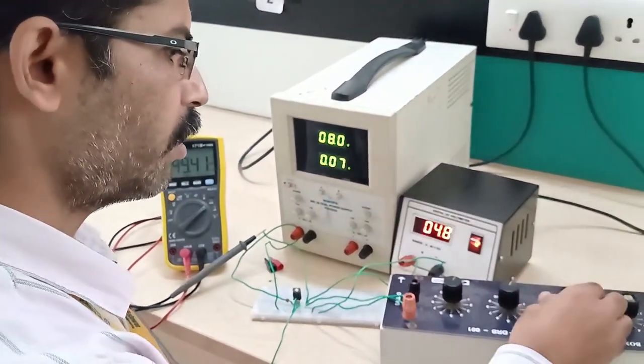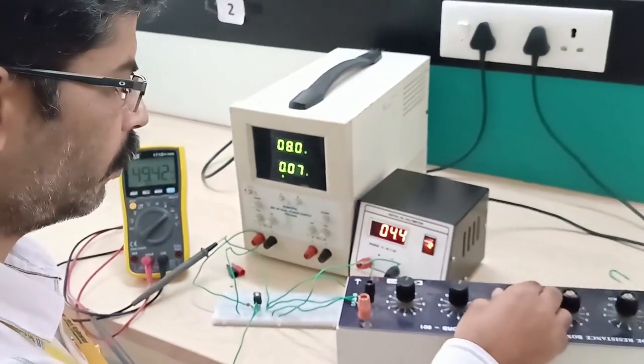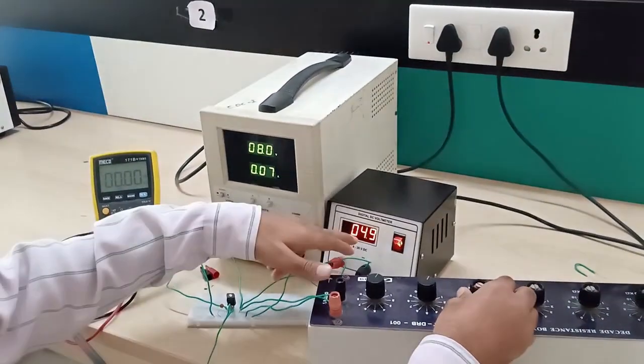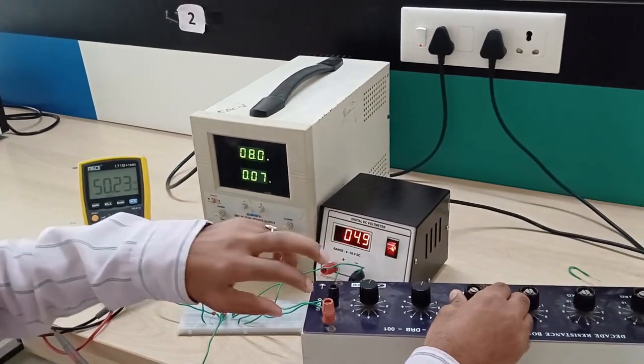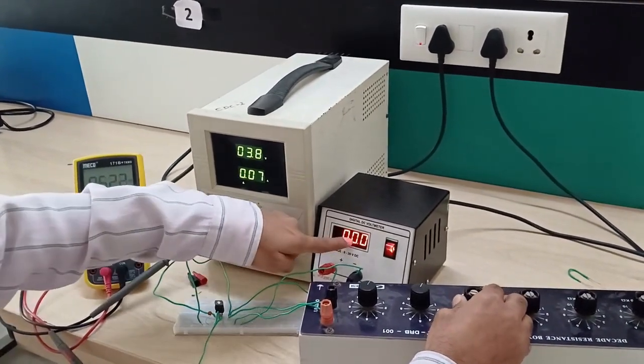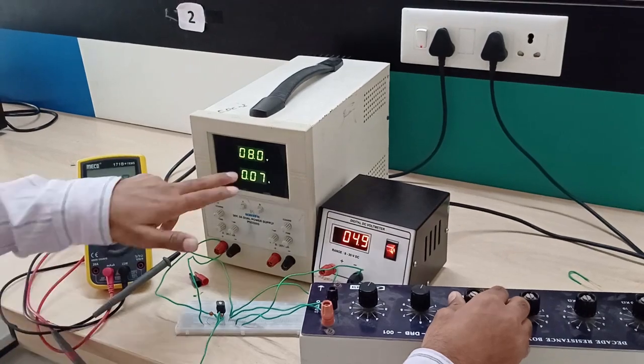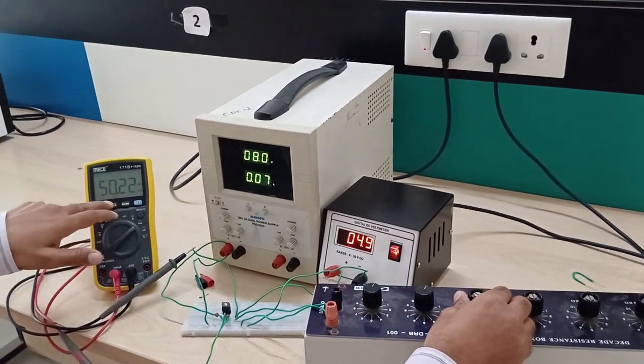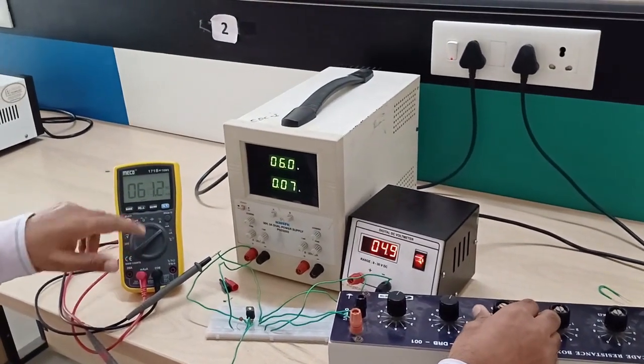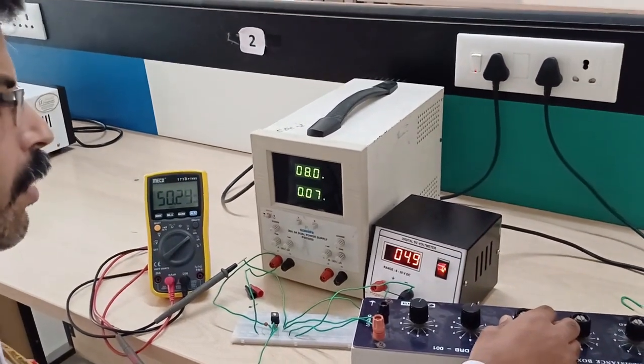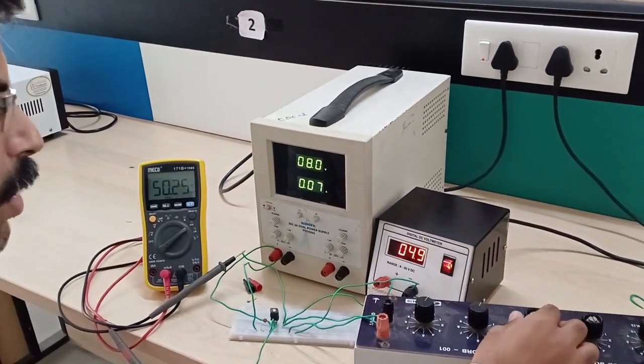Now we cannot directly short circuit. When it goes to short circuit, you can hear the beep sound and the output voltage goes to 0. See, I am keeping 0 resistance. Output voltage becomes 0, and input voltage also drops, and the current increases drastically. Okay, so this is load regulation.